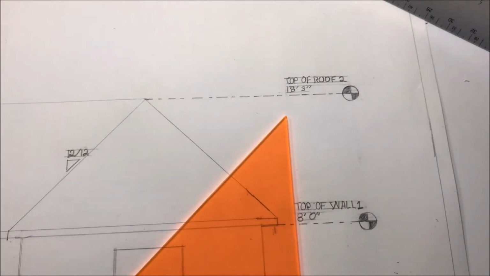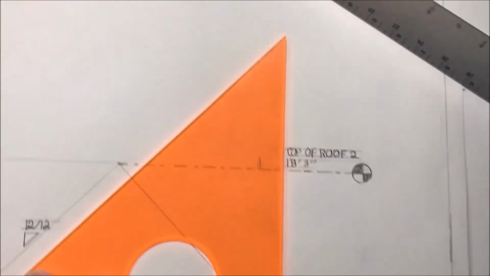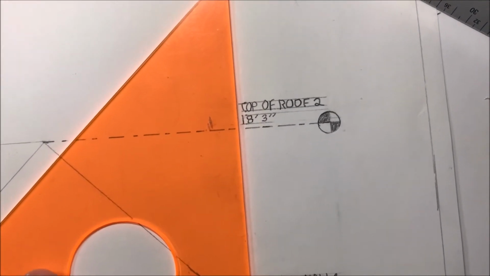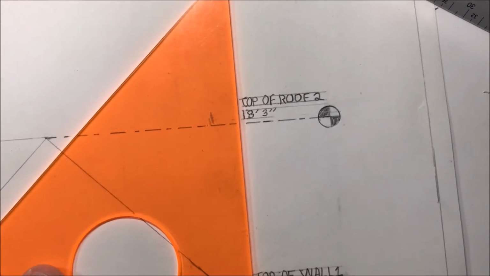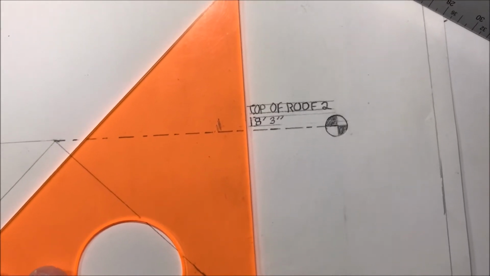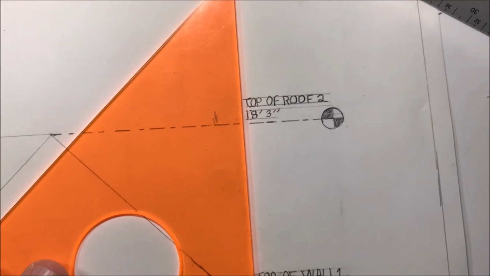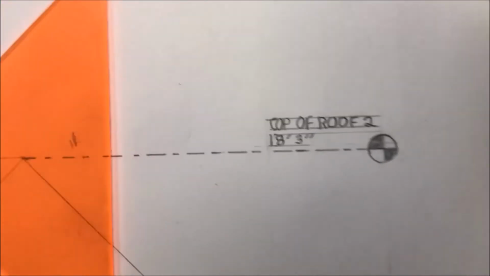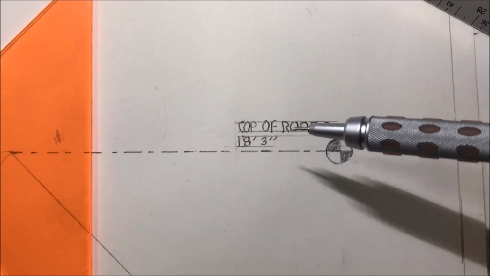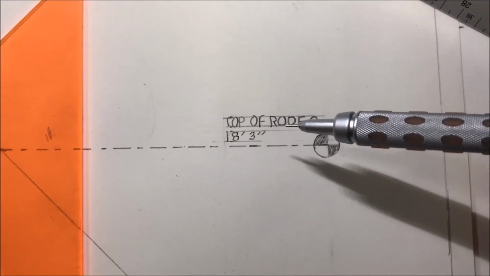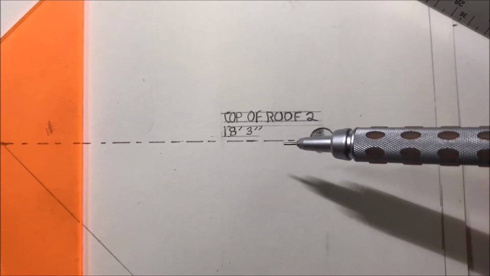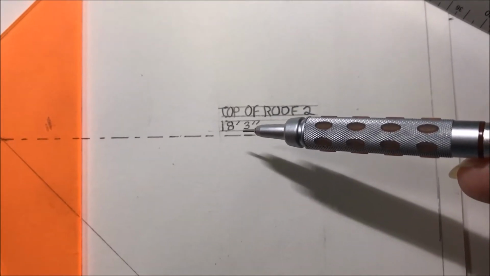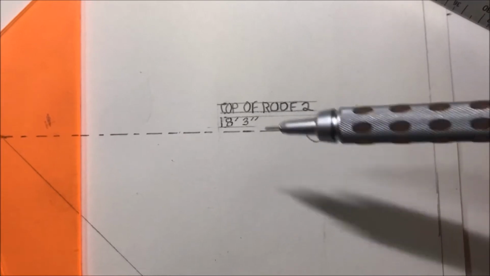Now too, I have more up here because I have a roof level now. All right, and this says top of roof 2 because I have 2 roof heights, and I'll show you the other one in just a second. But this is my second roof height. Just remember on your lettering that you have 1/8 of an inch lettering, and 1/16 of an inch gap between each line of text, and also any other object. Always leave a 1/16 of an inch gap.